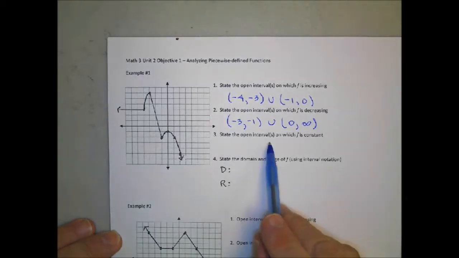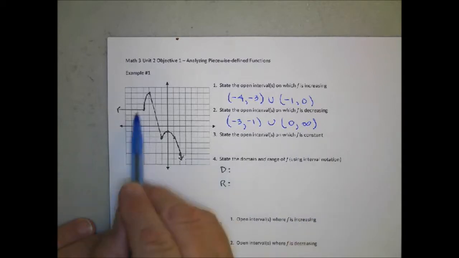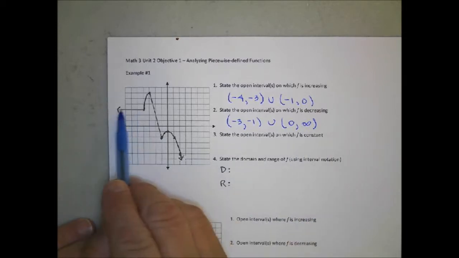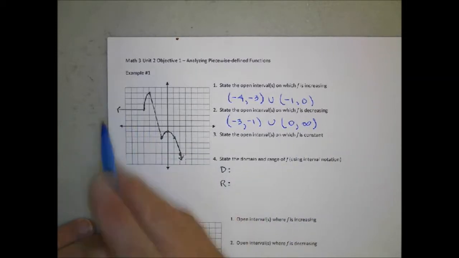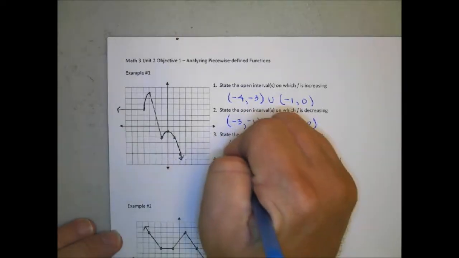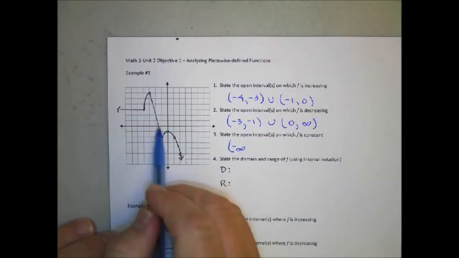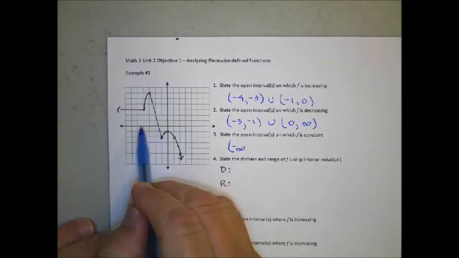State the open intervals on which the function is a constant. Well, this is the constant right here, and it goes to the left forever and ever, so -infinity is where that constant begins, and it ends at -4.